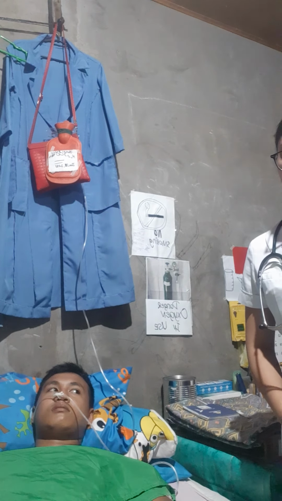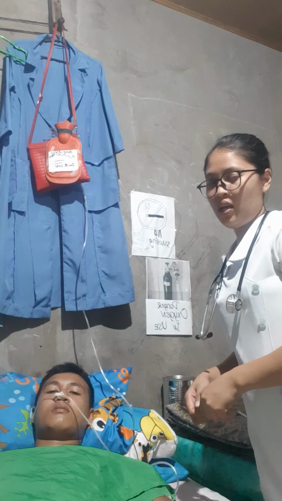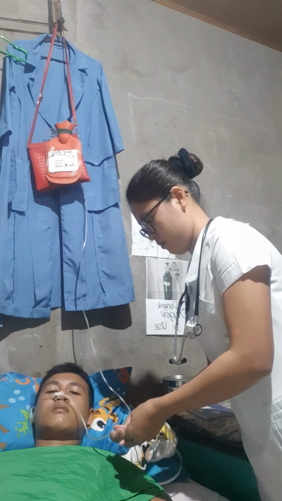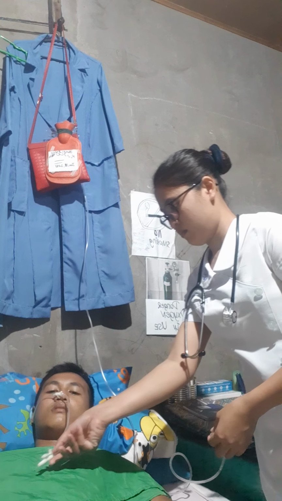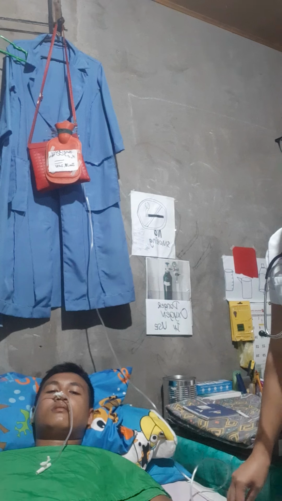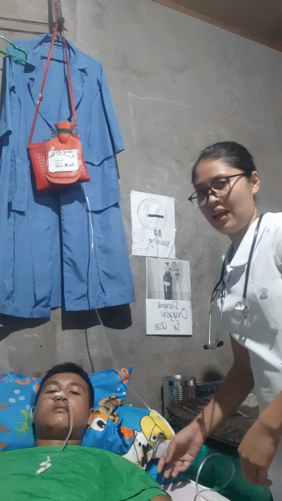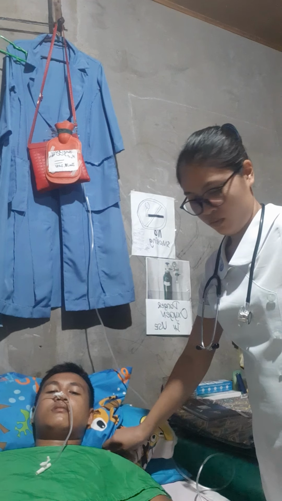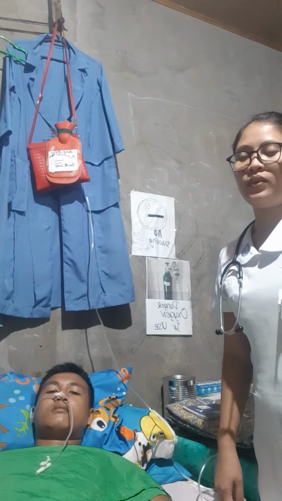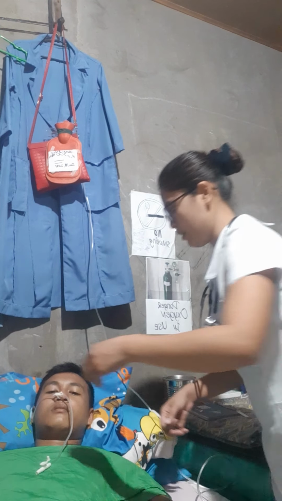Then afterwards, we are going to detach the tubing. So, disconnect first the nasogastric tube from the suction apparatus, and then afterwards, unpin the tube from the client. Afterwards, remove the adhesive tape from the nose of the client.